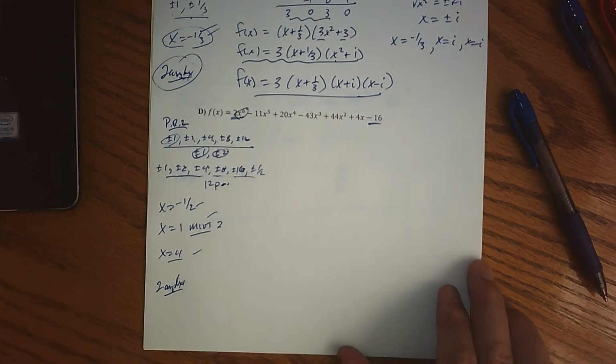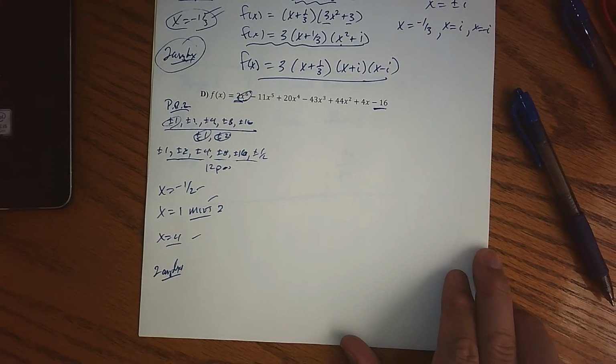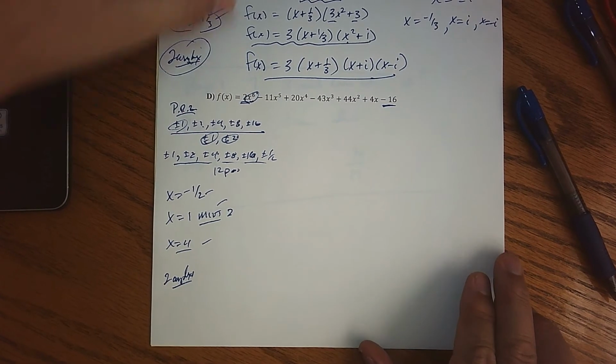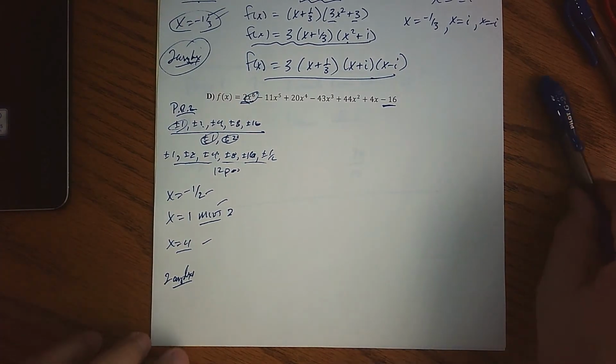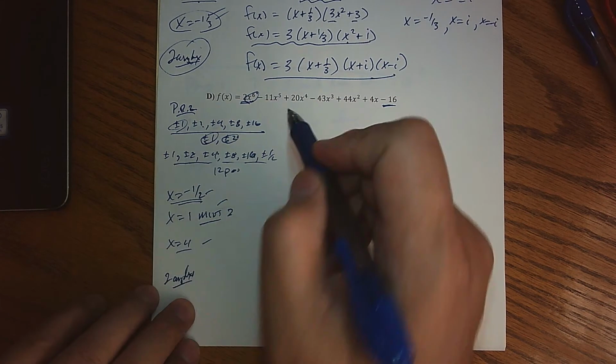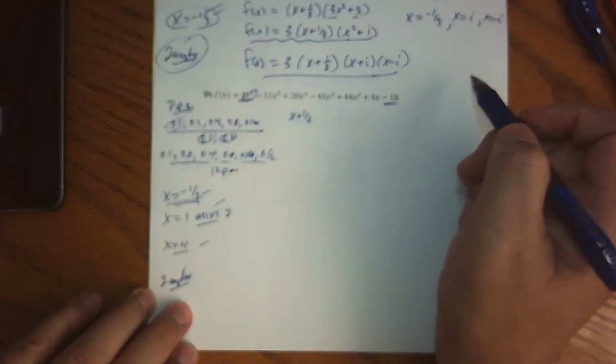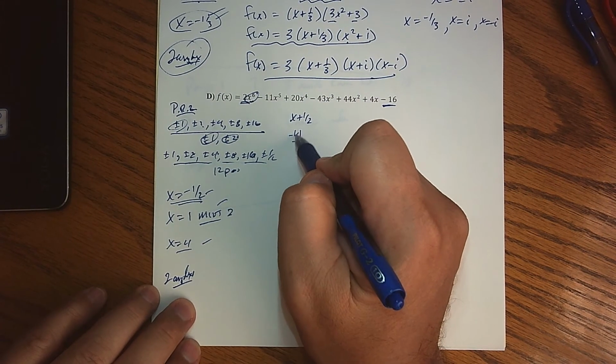Okay, so let's go ahead and finish this problem off. It took us a while to analyze things and get everything together. But let me start with a fraction. We're going to divide by x plus 1/2. We're going to do that synthetically.